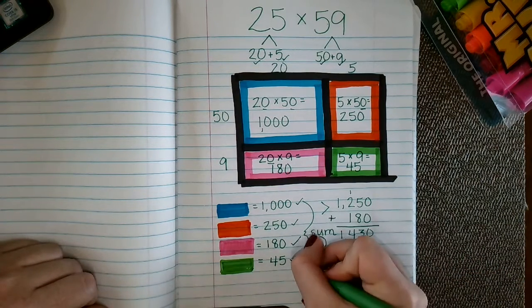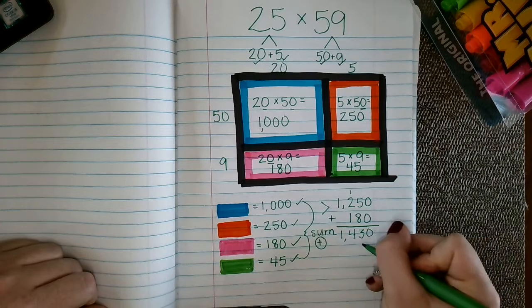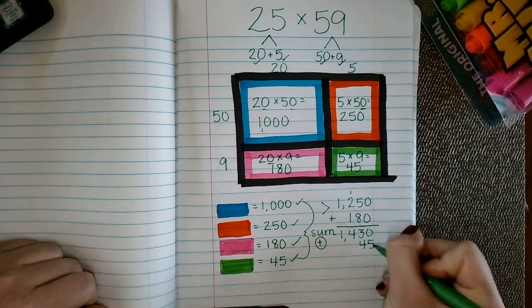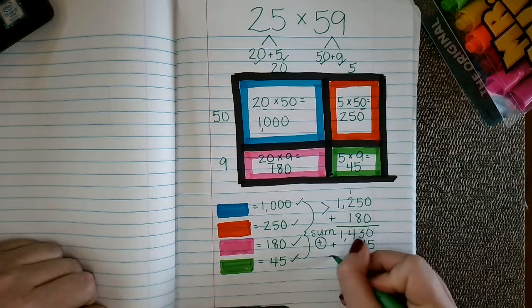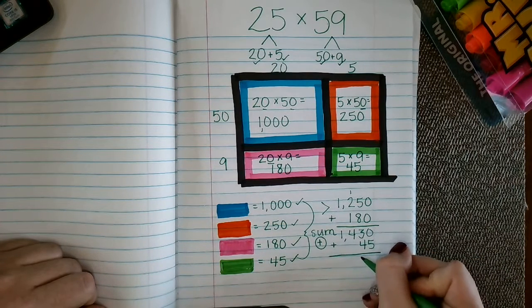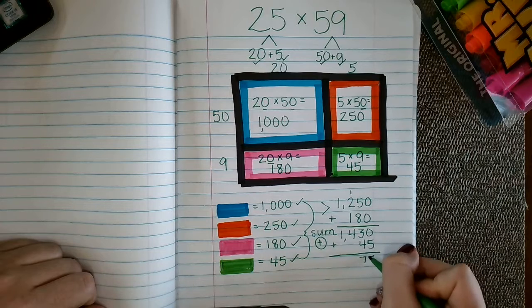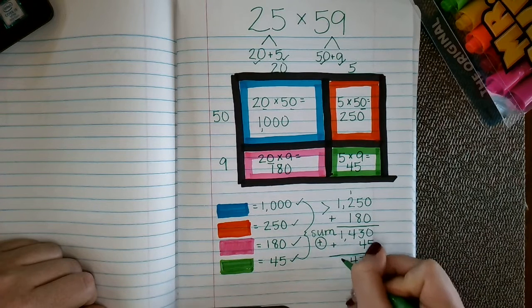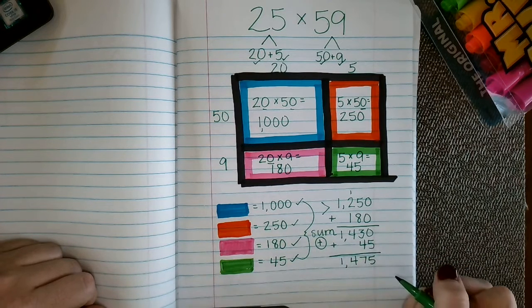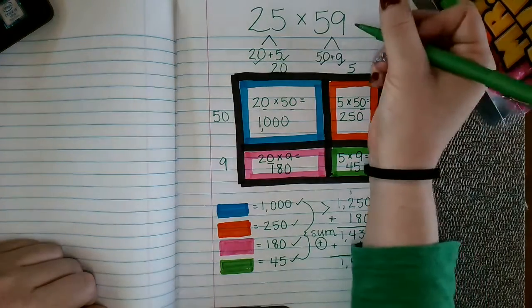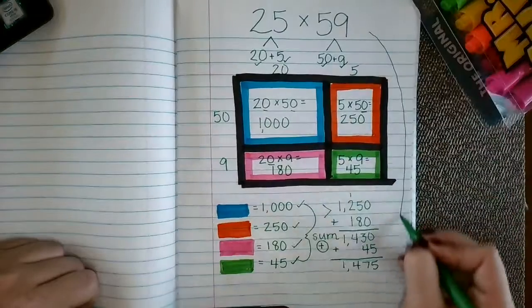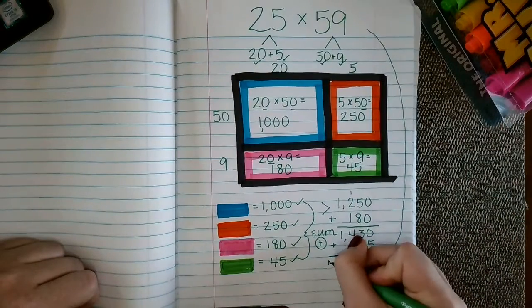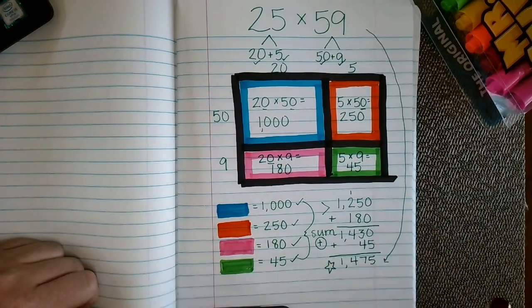And the last number I need to add is 45. You might be able to add 45 to 1,430 in your head and know that the tens place makes that a 7 and 5. And we carry everything else down. So the product of 25 times 59 is 1,475. How'd you do?